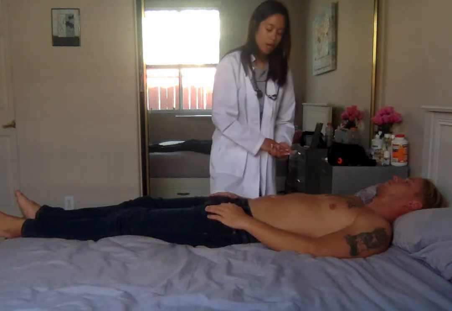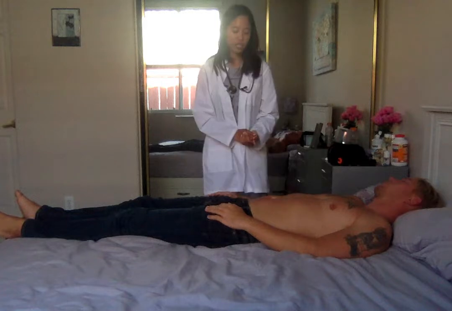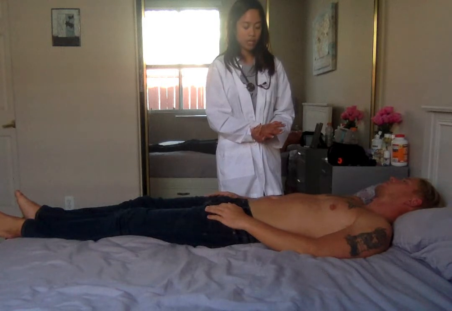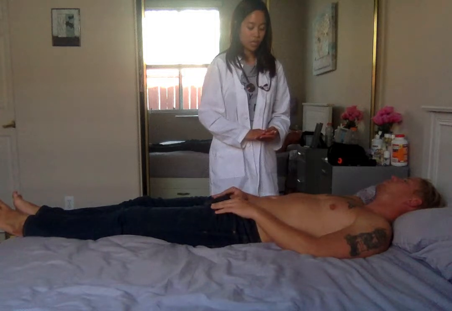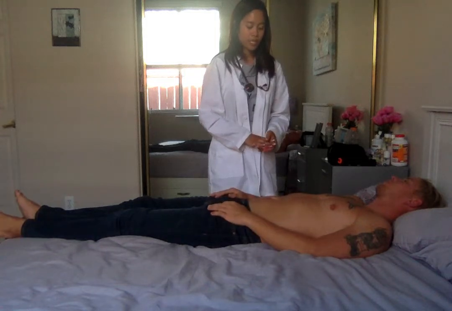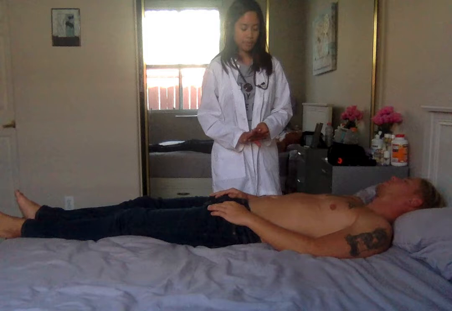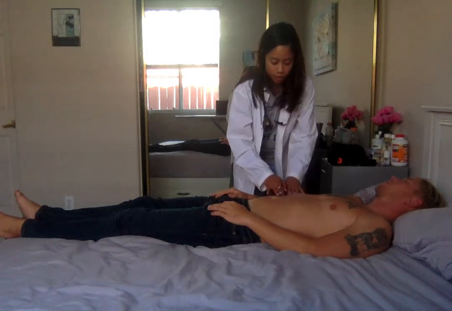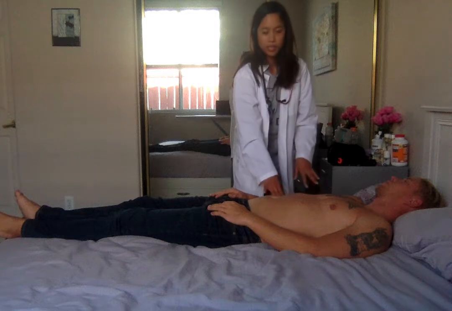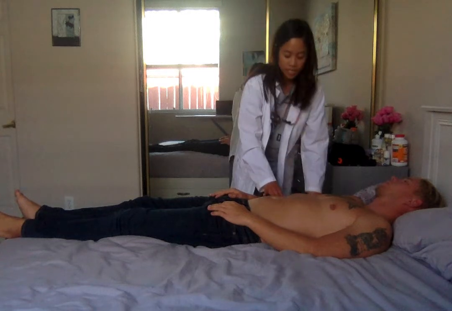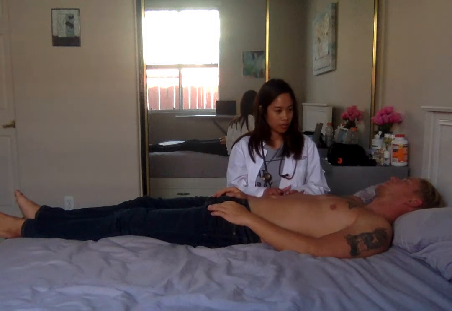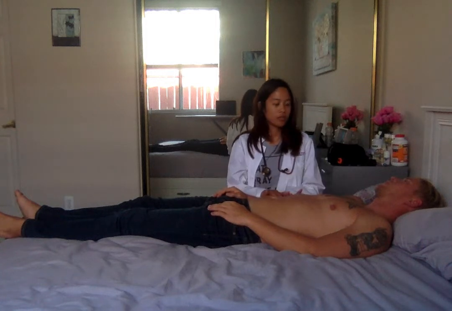Okay. After deep palpation of the abdomen, now I'm going to be palpating the liver. I'm going to be palpating the liver on inspiration. So around the area where I noted the dullness, the bottom edge of the liver, I'm going to be palpating on that side, around that area. And go ahead and take a deep breath for me.